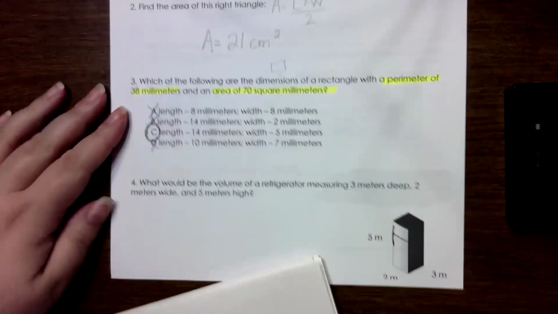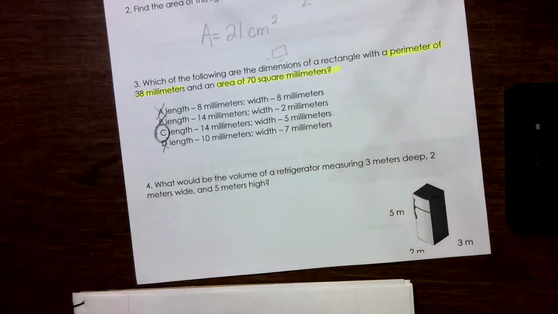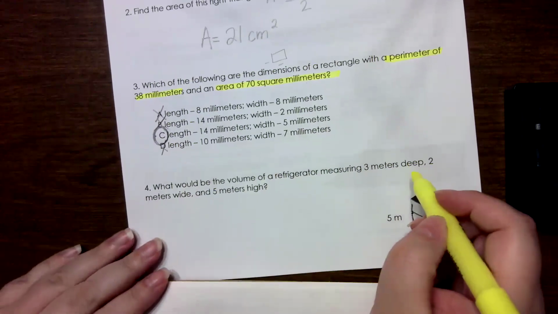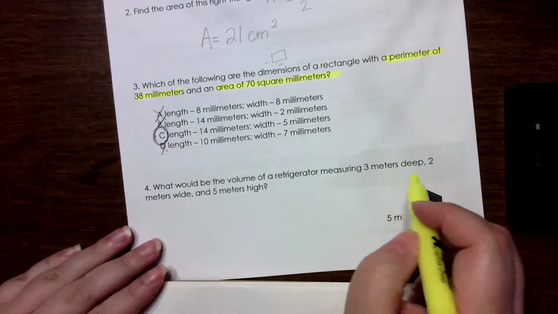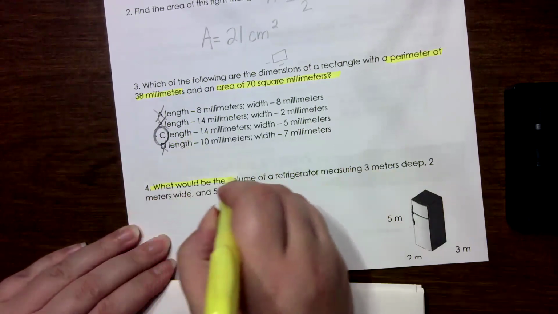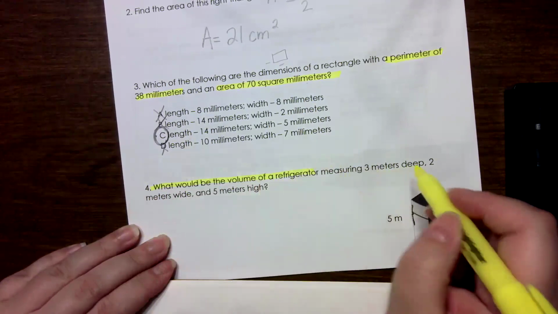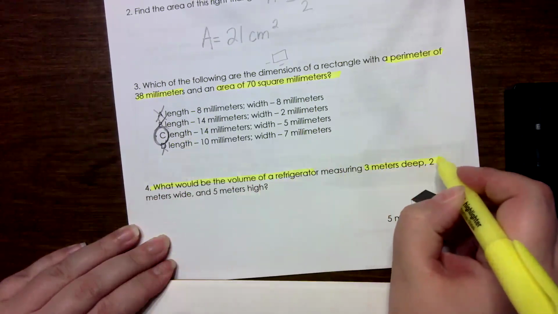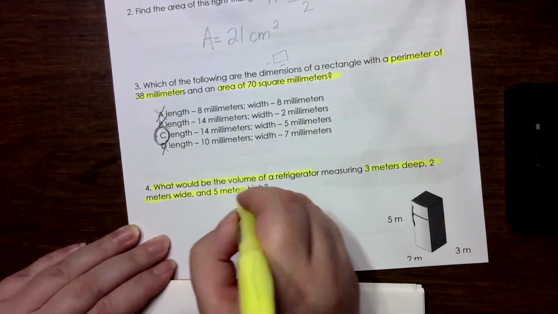All right, number 4. It says, what would the volume of a refrigerator measuring 3 meters deep, 2 meters wide, and 5 meters high be?